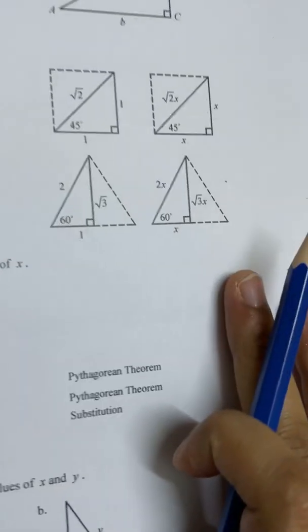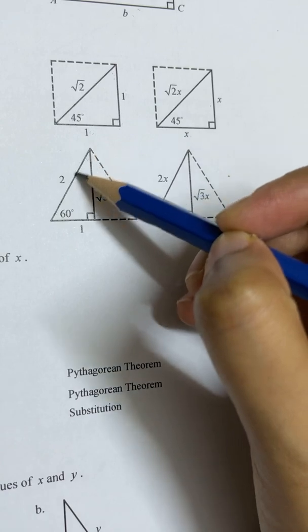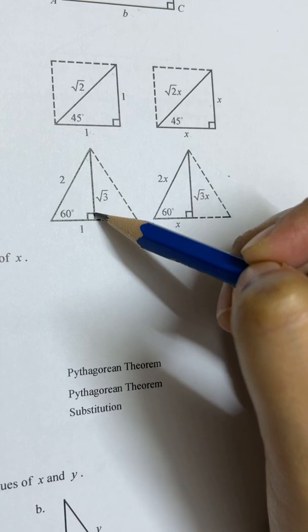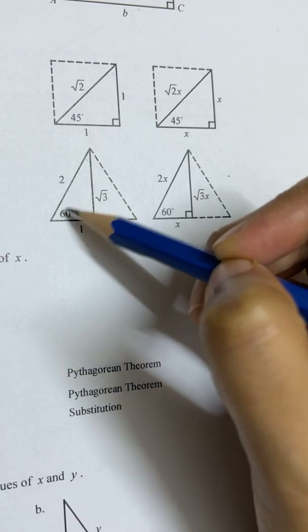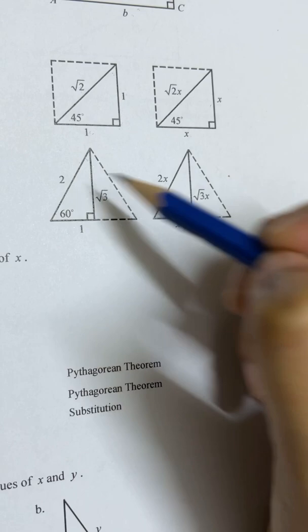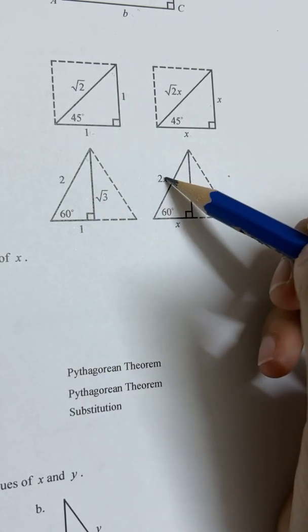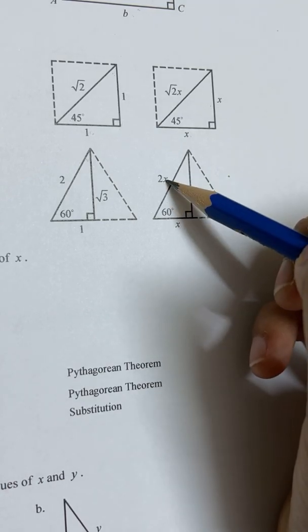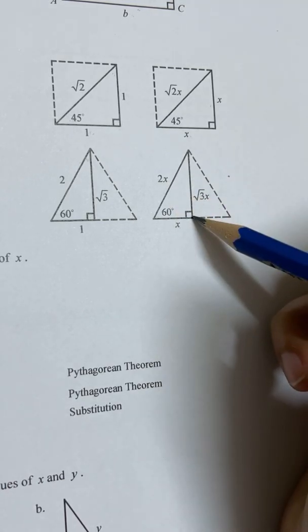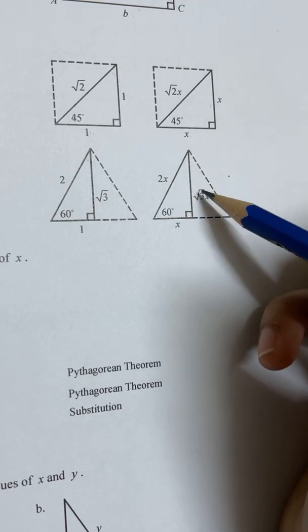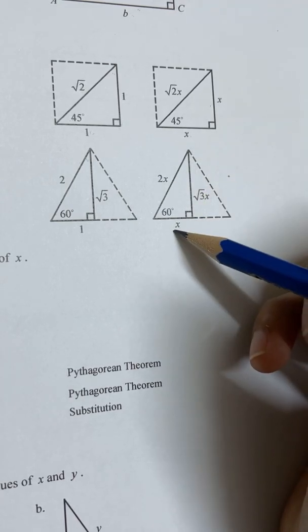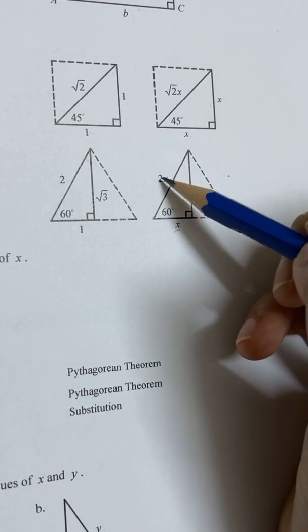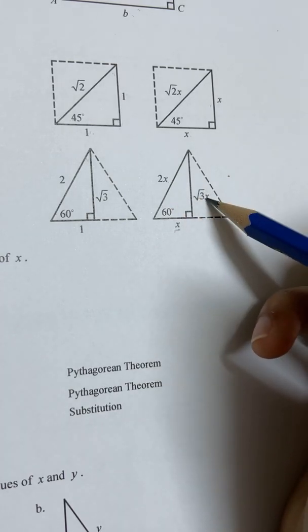So I'm going to show you here. This is your hypotenuse, this is your shorter leg, and this is your longer leg. So here, when you have a 30, 60, 90 triangle, the hypotenuse is always twice the shorter leg. This is your shorter leg. If it is x, then the hypotenuse is twice of x. And this is your longer leg. It is root 3 times the shorter leg. So always multiply the shorter leg with root 3. The hypotenuse is 2x, and the longer leg is root 3 times x.